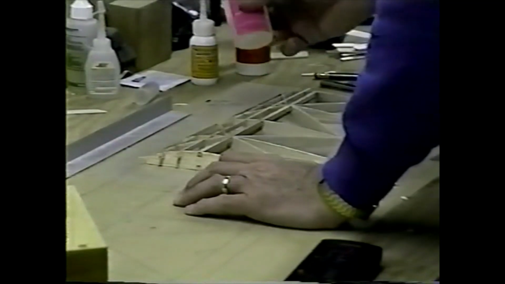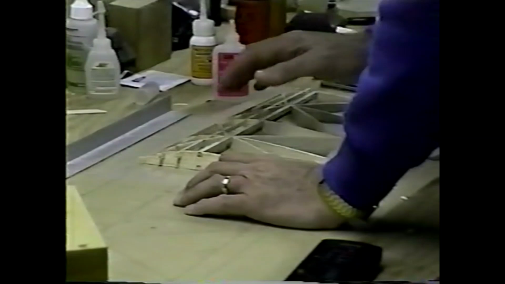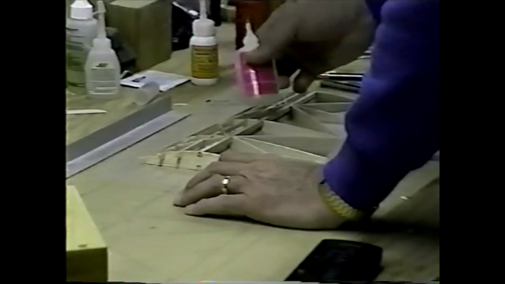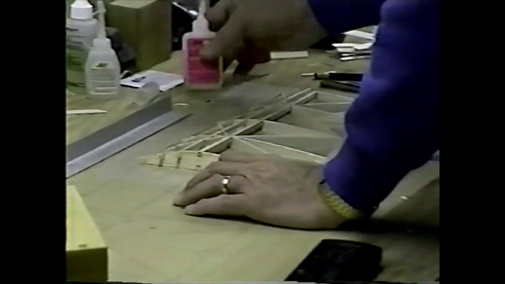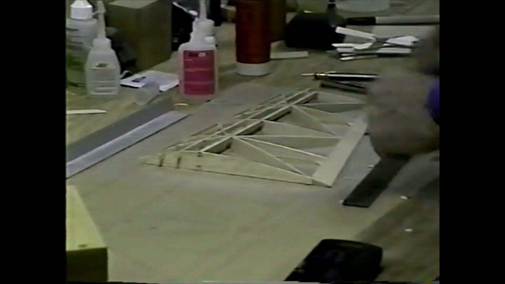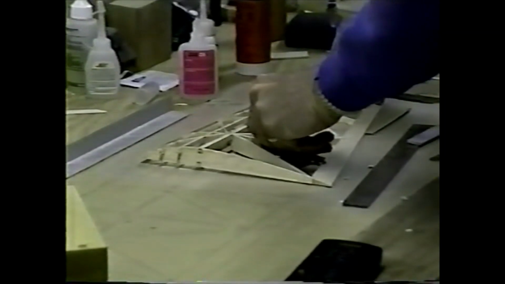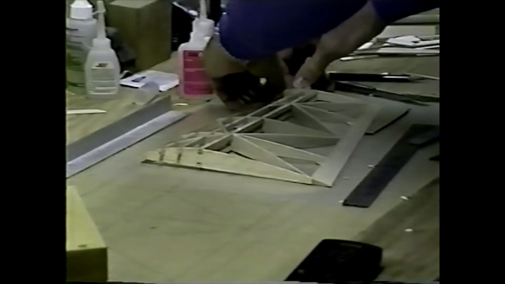So I started using the thin CA. It requires that you make a little better joints and so on, but I can build 2 or 3 airplanes with an ounce of glue in this case. So anyway, now the tip panel is finished. It's ready to come off the board for the last time, and we just again use little constant pressure, bring it right up.